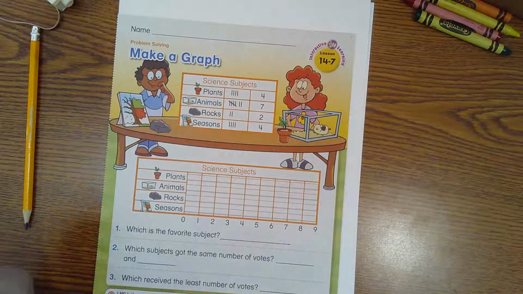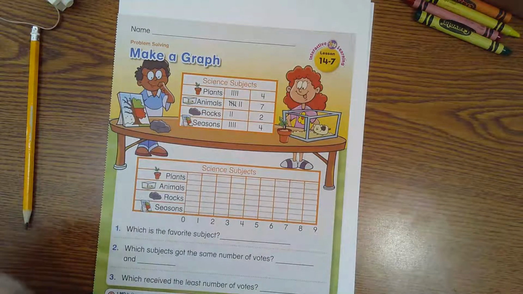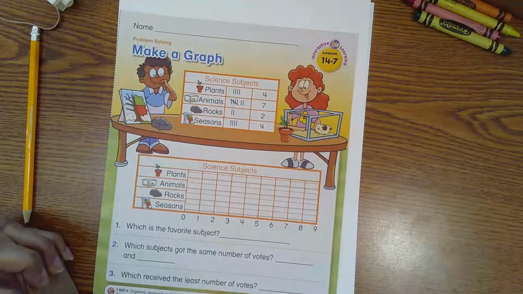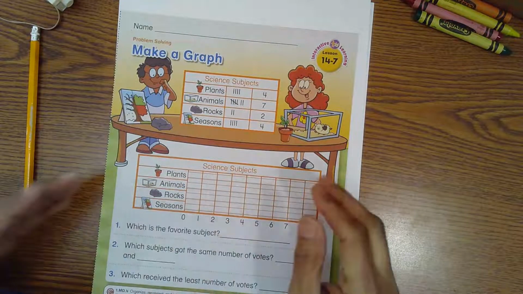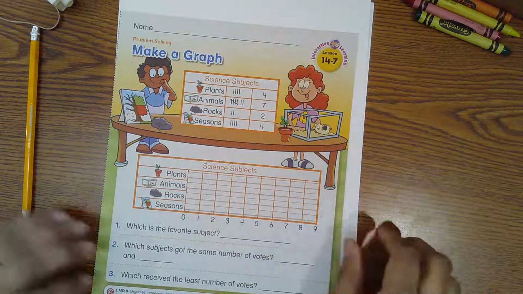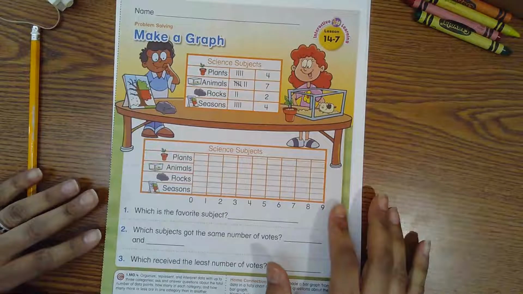In the previous lesson, you learned how to use the tally chart to make some kinds of graphs. We learned how to make a graph and picture graphs, right? So we'll learn how to use a tally chart and the information to make a bar graph. All right, let's see what we have here.